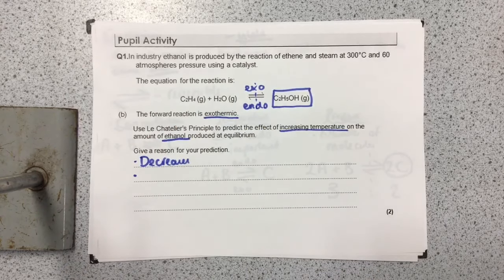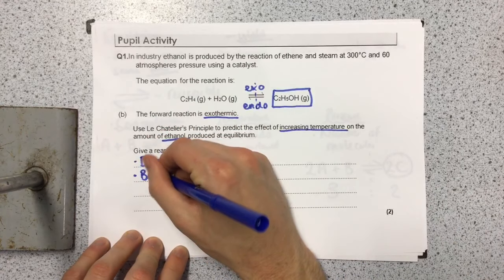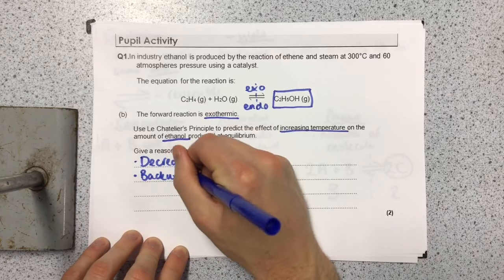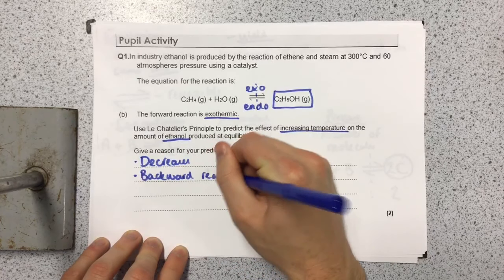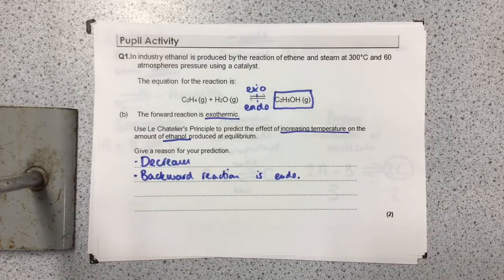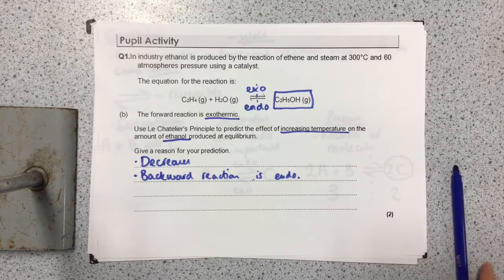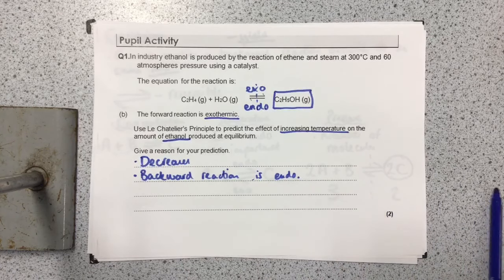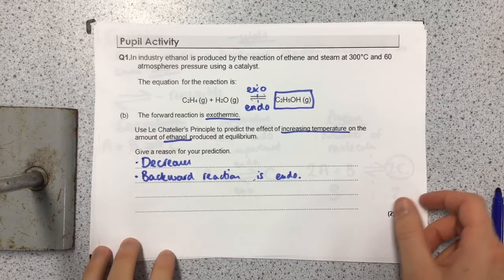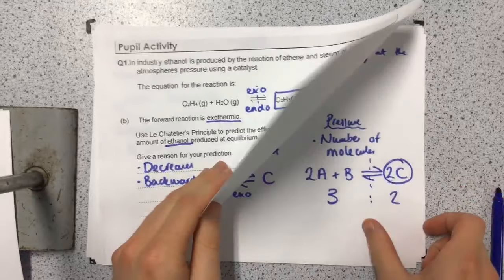And what you then need to say is a reason. So it says give a reason. So I would say the backward reaction is endothermic. If you said the forward reaction is exothermic, that'd also be acceptable, but I would pick the one that it's going to be following for that one, and that would be endothermic. Okay, so that pretty much brings to an end spec 6 in terms of information.